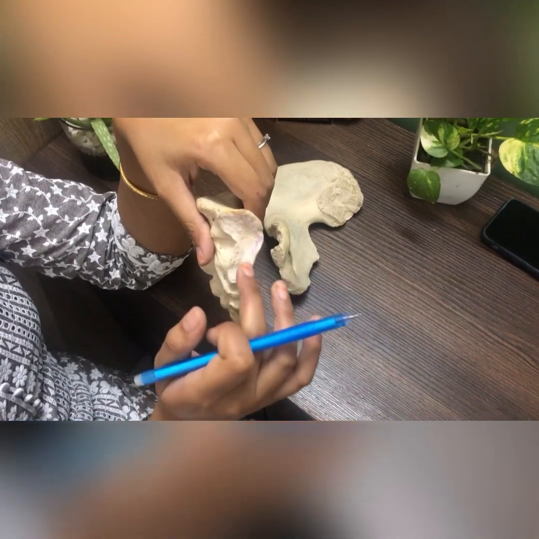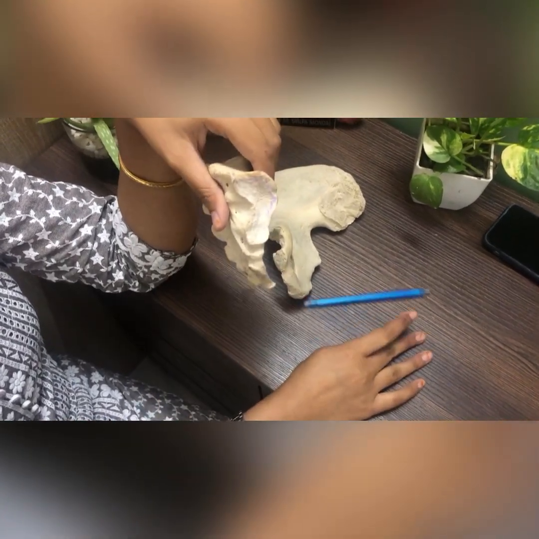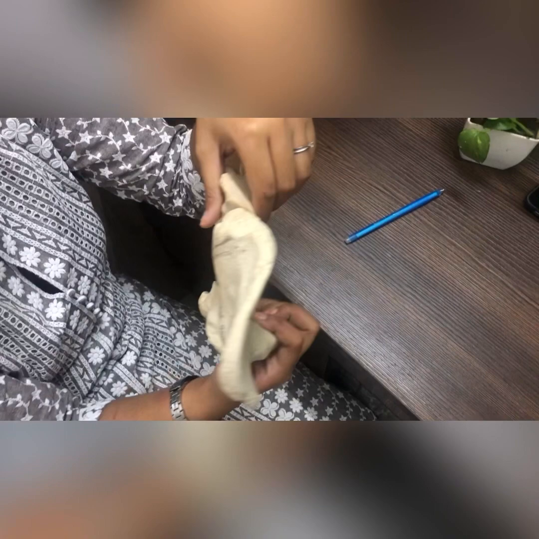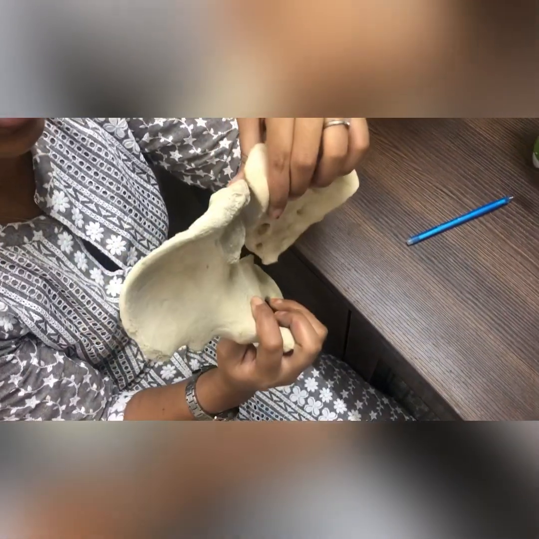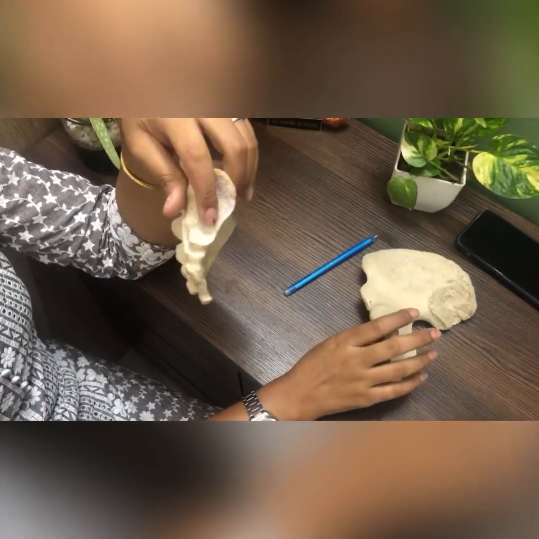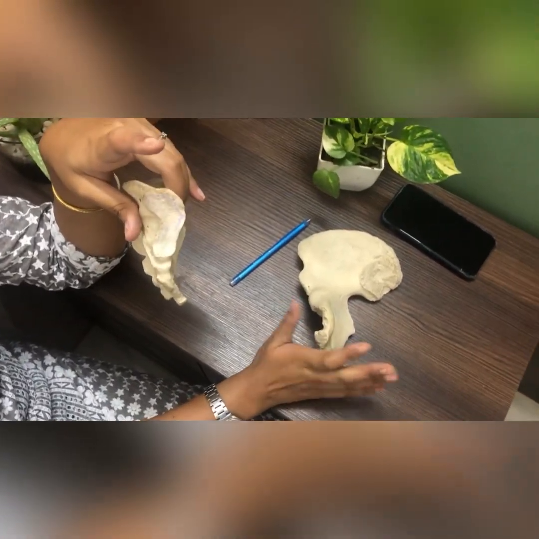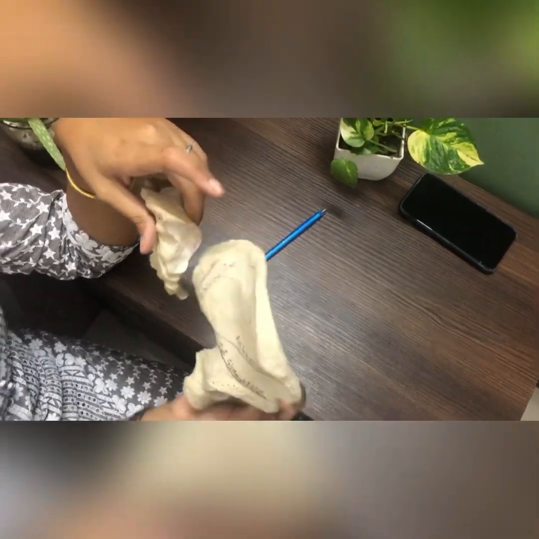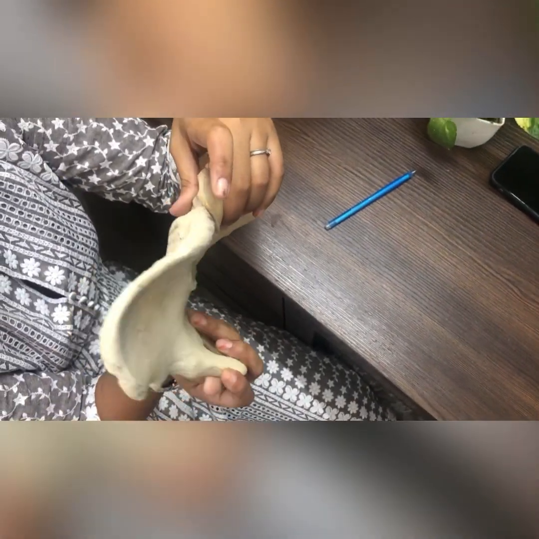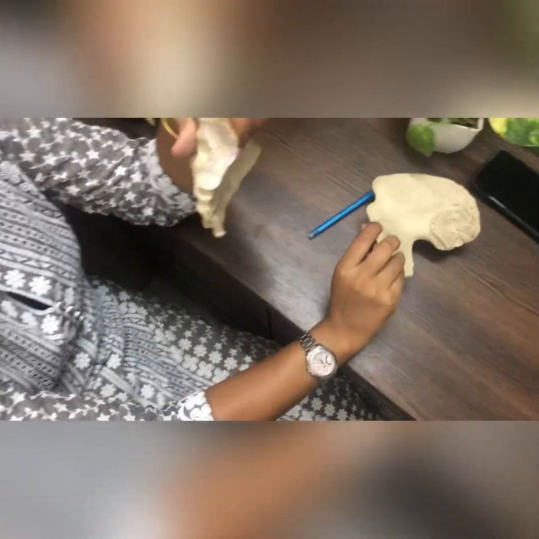Why? Because these undulations are very much needed for the stability of the sacroiliac joint, and this stability comes at the expense of the mobility of this joint. This sacroiliac joint is a plane synovial joint.